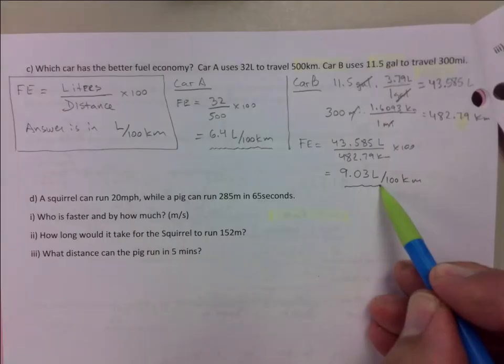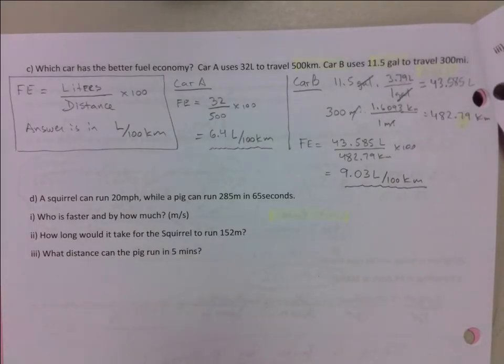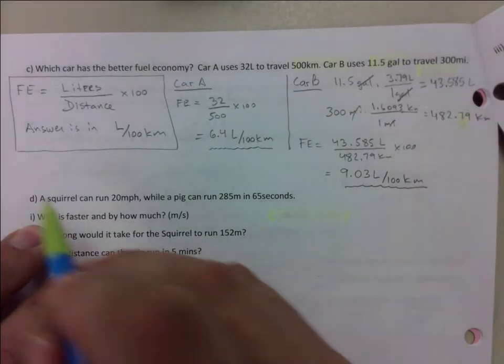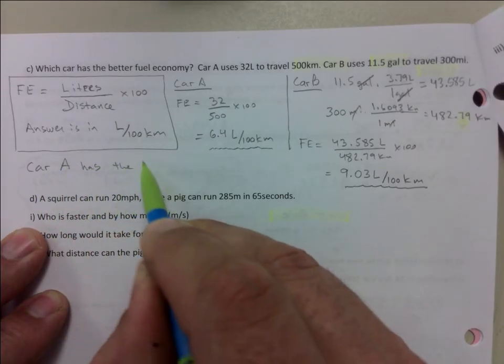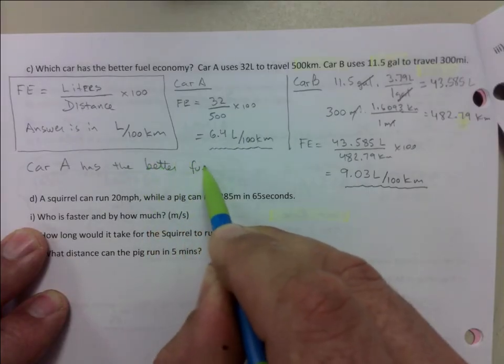Okay, also important. So which car is better? Which one has the better fuel economy, A or B? If you were driving and then you had to pay for gas, which one would you say is better? Which one uses less gas? A, right? Yeah, you want the lower amount, like the fewer liters that car uses, the better it is in this case, okay? So, car A, the better fuel economy.